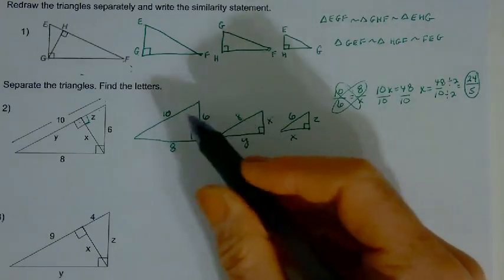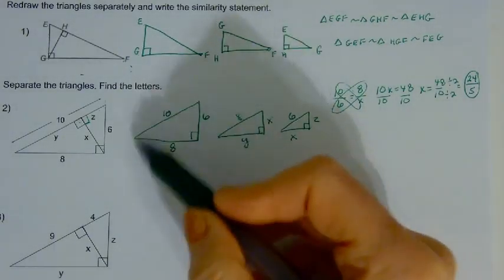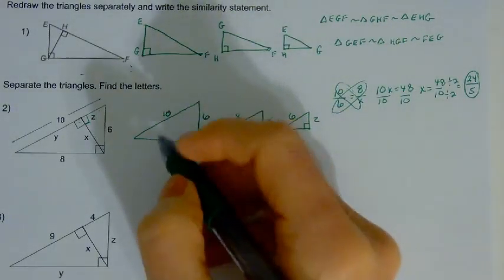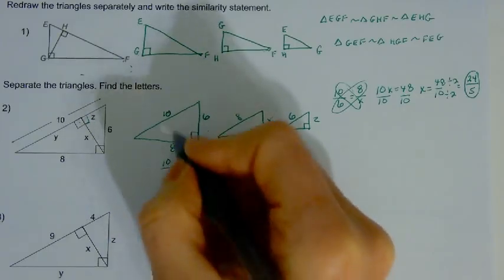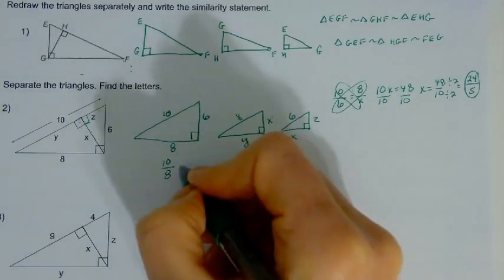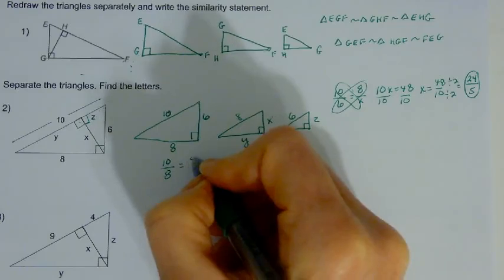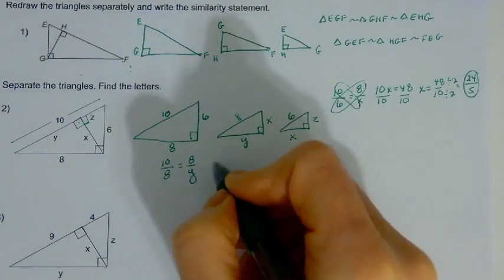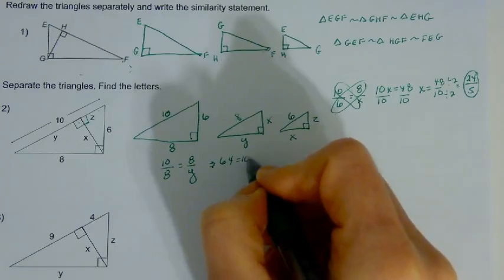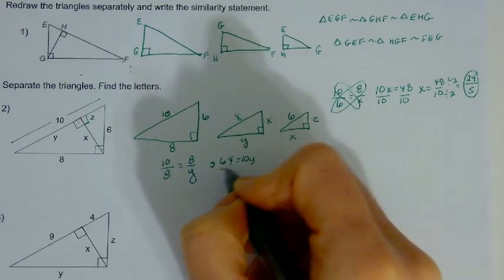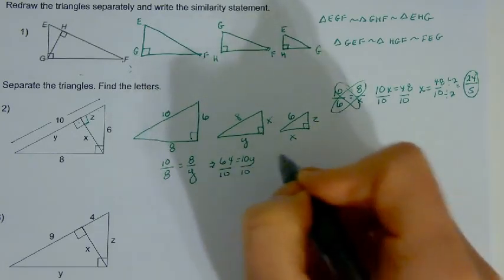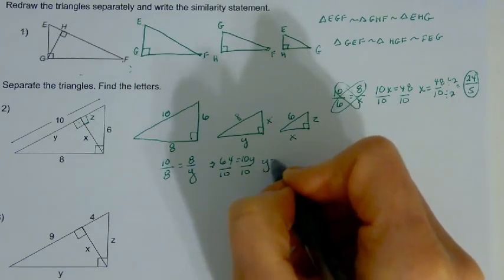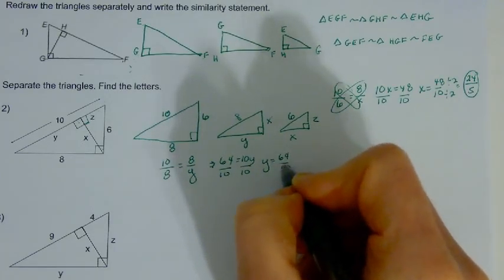Okay, now we're going to solve for y. And I notice that, again, I can use this big triangle to use my first ratio. To solve for y, I'm going to put 10 goes to 8 as 8 goes to y. Cross multiply, we get 64 equals 10y. Divide by 10, and we get y equals 64 over 10.